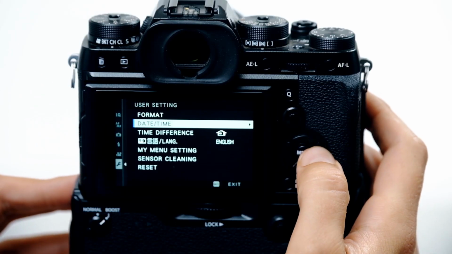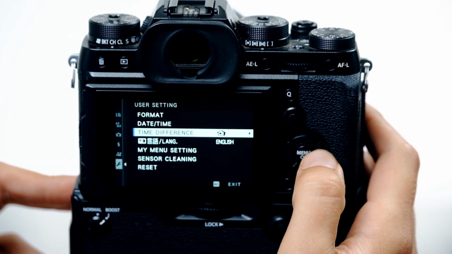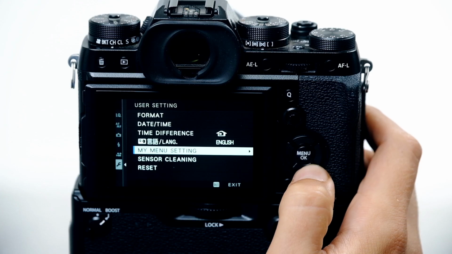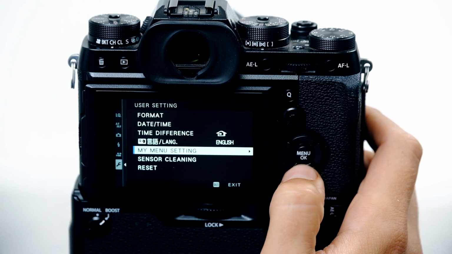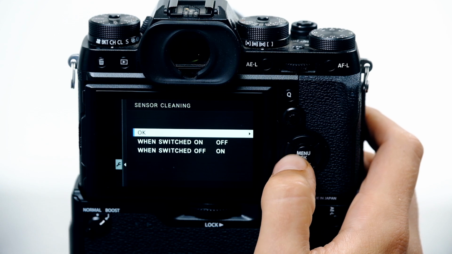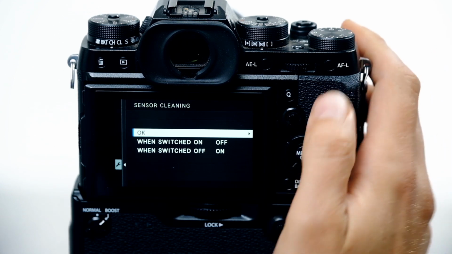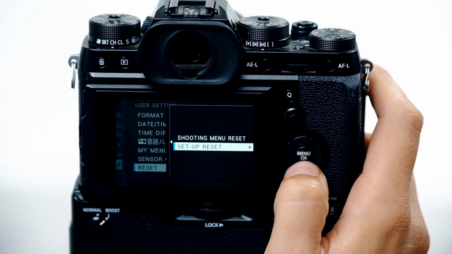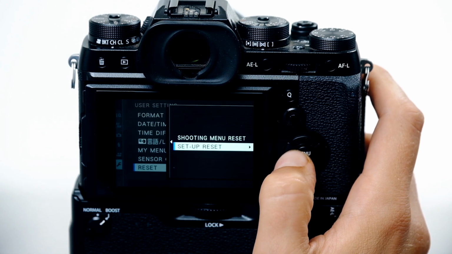Running through a few of the other functions for the user setting, you can set the date and time here, the time difference if you're traveling, then there's the My Menu setting. You can access this option from the user settings, although we're going to cover this in more detail a bit later. Your sensor cleaning, you can decide when the X-T2 should have its automatic sensor cleaning, and then the reset. Here you can select whether you want to reset the shooting menu or if you want your whole setup reset to factory defaults.